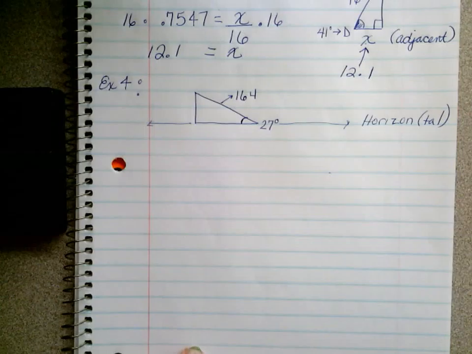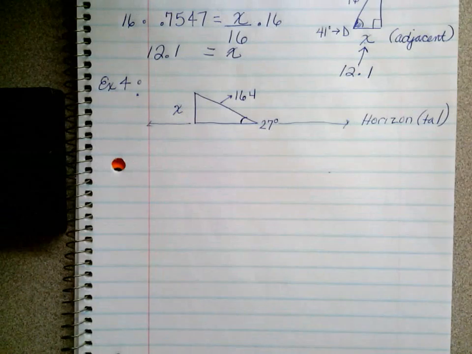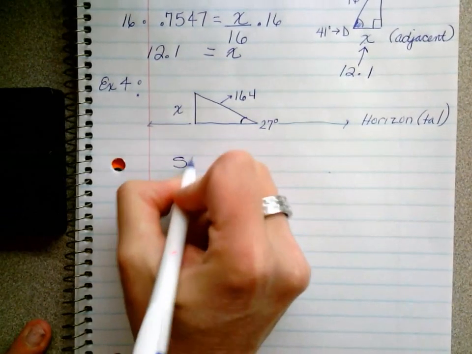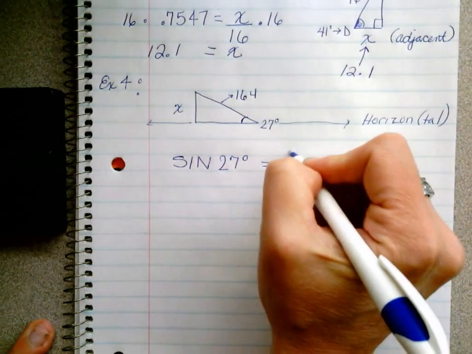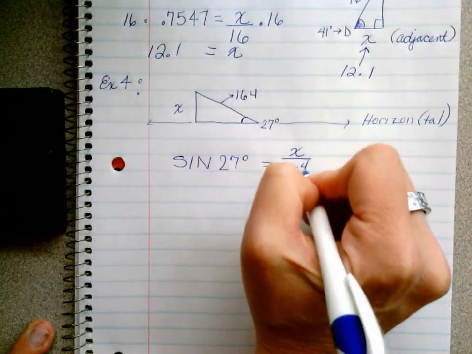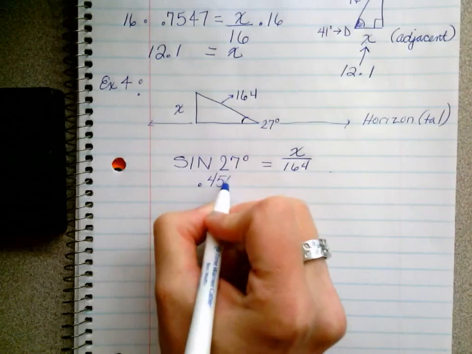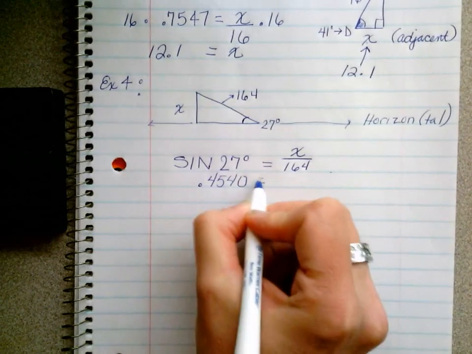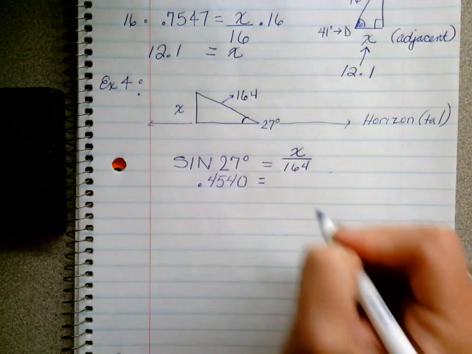but what do I do to figure this out? Well, I am looking for the side opposite the angle, right? Which one uses opposite, sine or cosine? Sine. So if I use whatever the sine is of 27 degrees and opposite over hypotenuse, I will be able to find the value for the opposite side. What's the sine for 27 degrees, folks? 0.4540. Okay, good.